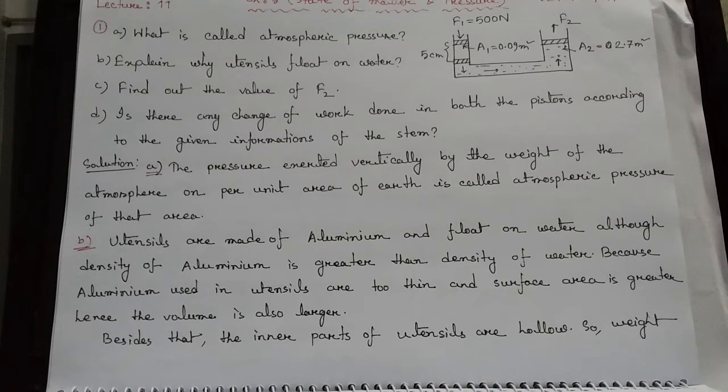Our second question is, explain why utensils float on water. This question will be discussed with two different logics. First of all, all of us know that utensils are made of aluminium and float on water, though the density of aluminium is greater than the density of water. Comparing their density, aluminium should sink in water, but the aluminium used in utensils is too thin.